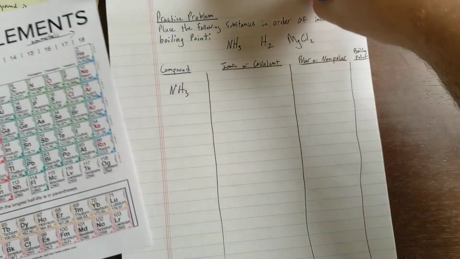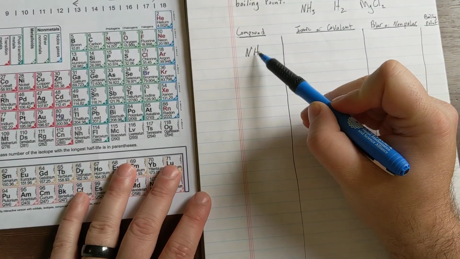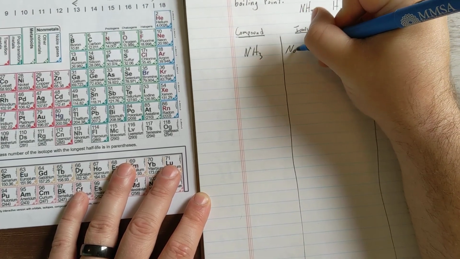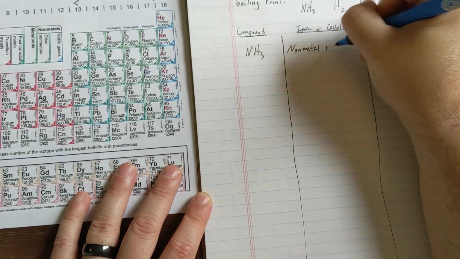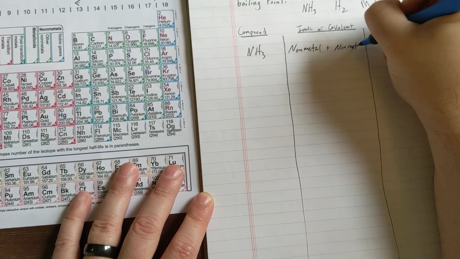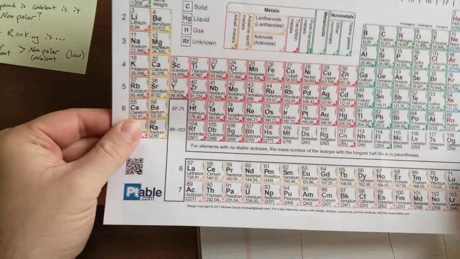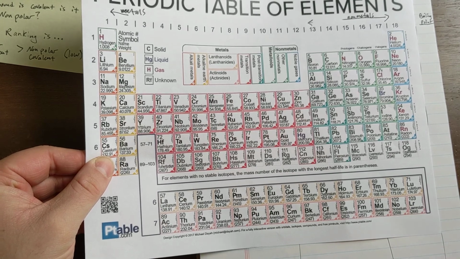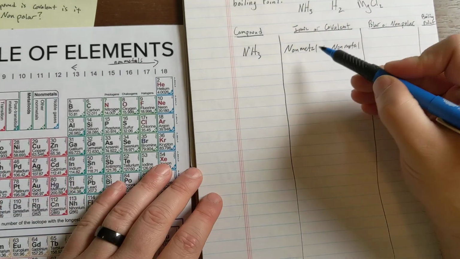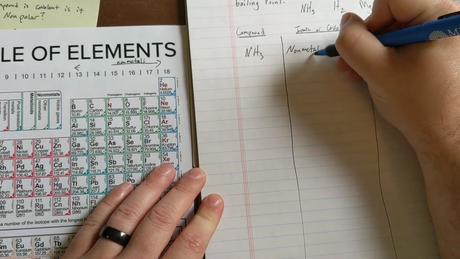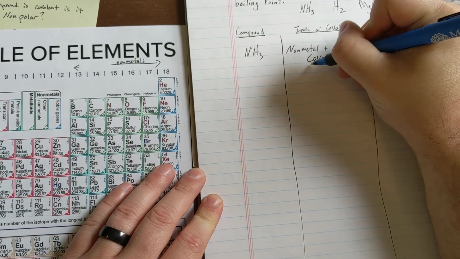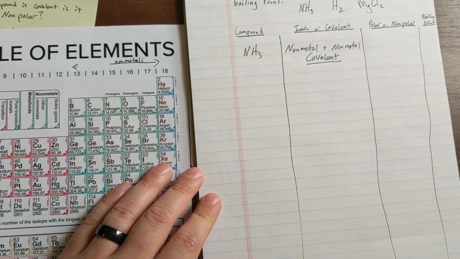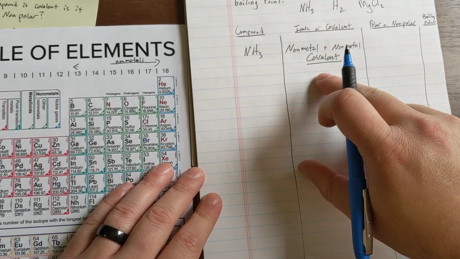So when we look at NH3, it has a nonmetal and a nonmetal bonded together, which we know based off of the periodic table, and also because of the number of valence electrons it has. Because it's a nonmetal and a nonmetal, it is covalent. So that is a covalent compound. That's the first thing I need to do, and I need to do that for all 3 of these.